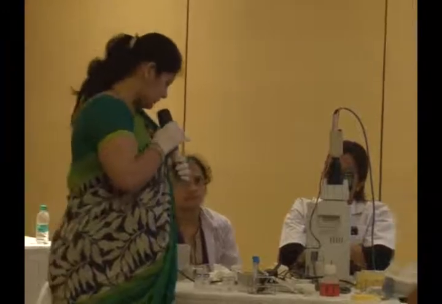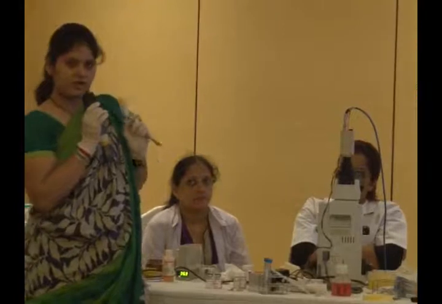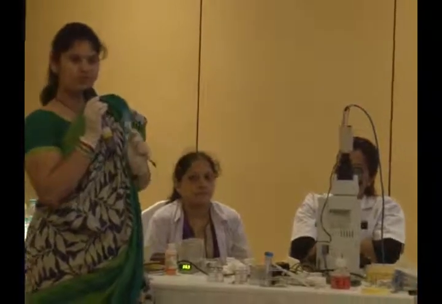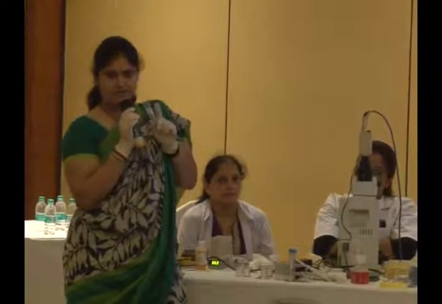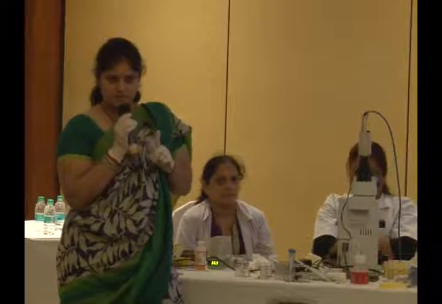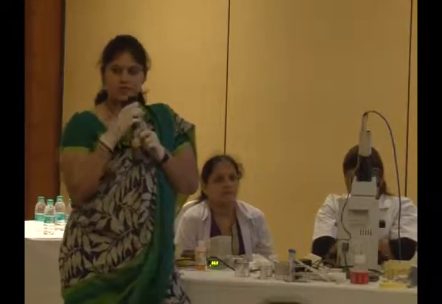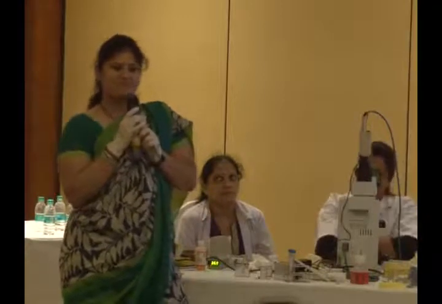Now let us start with the procedure. The very important thing is labeling. If you have 10 samples, and one more point I would like to make here: whenever you do semen processing, handle one sample at a time. There are two reasons for that. One is mismatching. If it happens by chance, then there is a big problem.